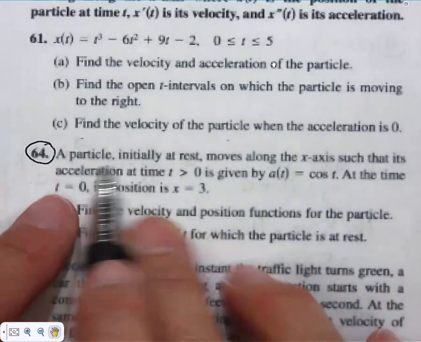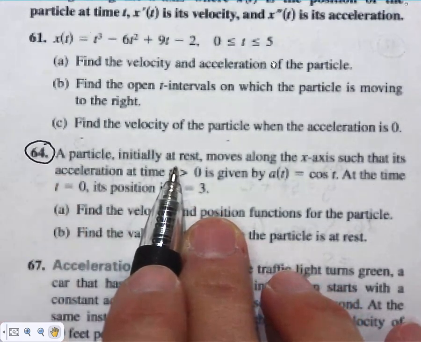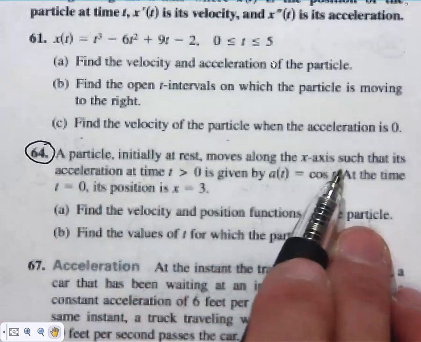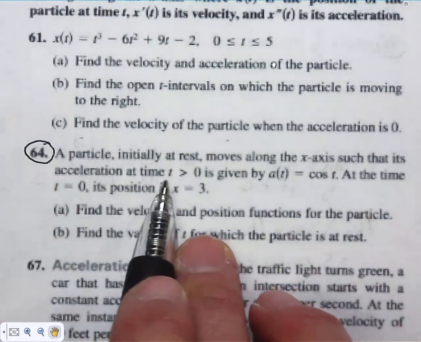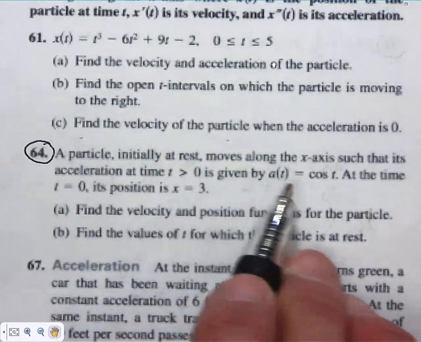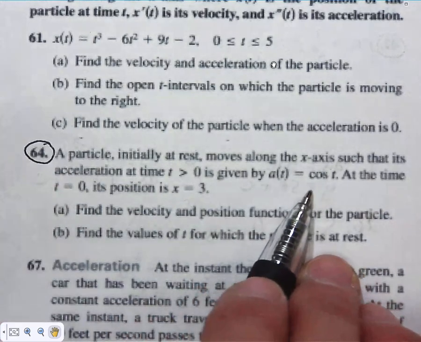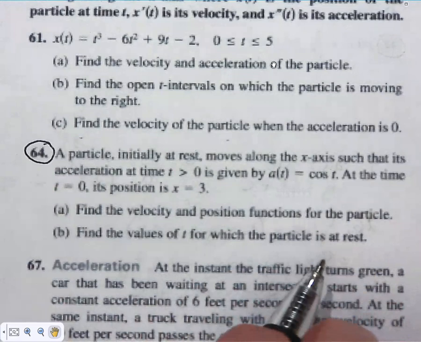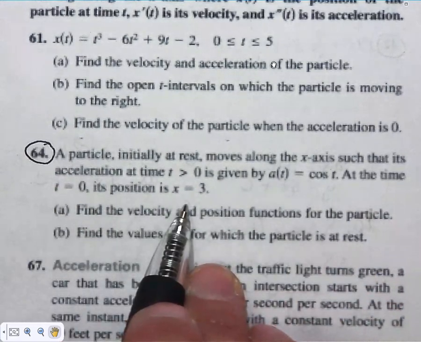A particle initially at rest, what is that giving me, that initially at rest? Initial velocity is 0, moves along the x-axis such that its acceleration at any time greater than 0 is given by a of t equals cosine t. So this particle isn't accelerating at some constant rate, it's accelerating at a rate given by cosine t. And at time 0, its position is x equals 3.